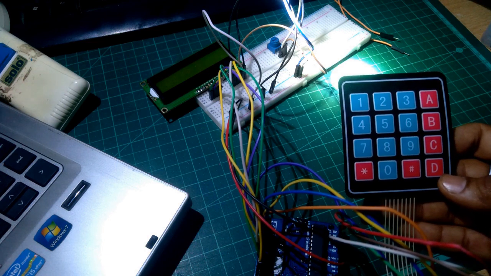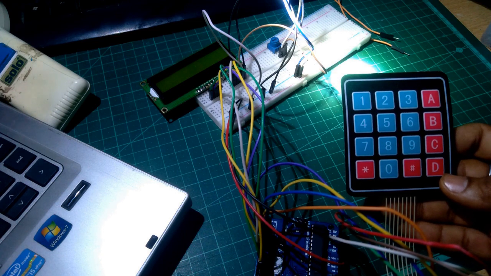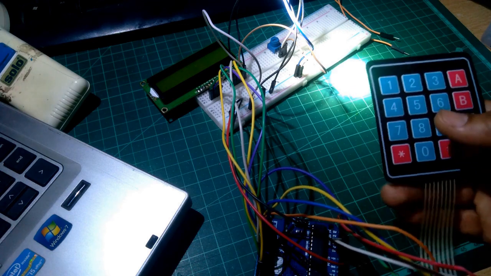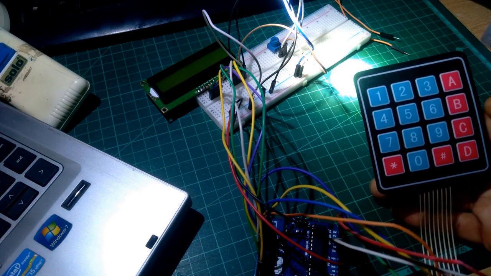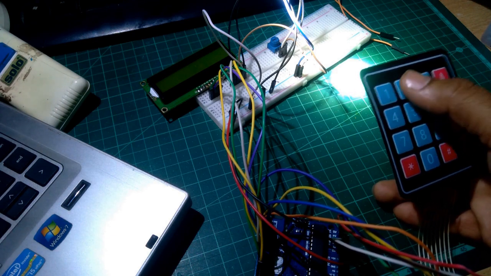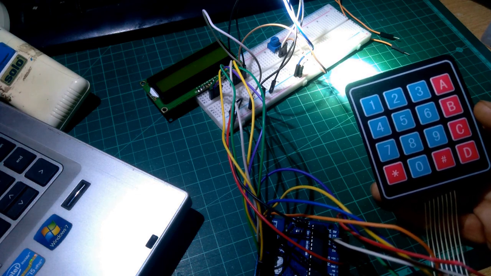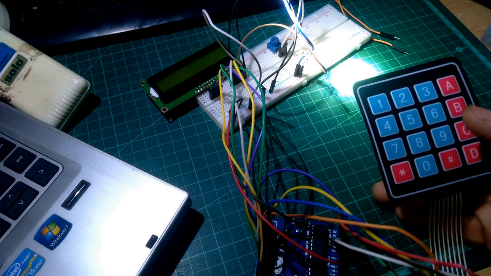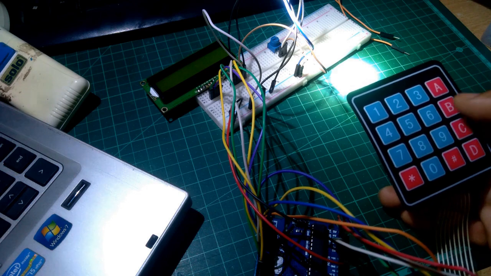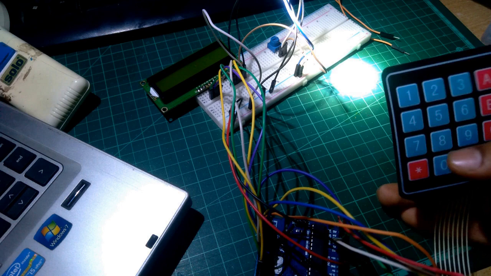First of all, I would like to tell you about the structure of the keypad. This keypad is the combination of 4 rows and 4 columns, or you can say it is a kind of two-dimensional array in which one dimension is the rows and the second dimension is the columns.